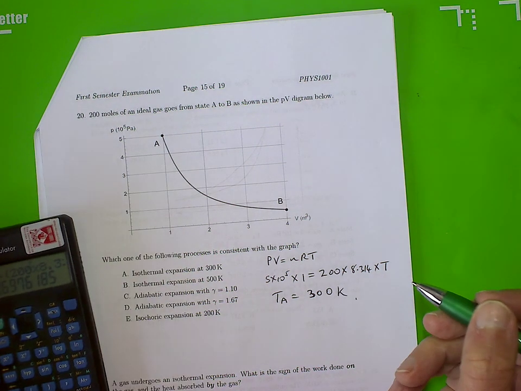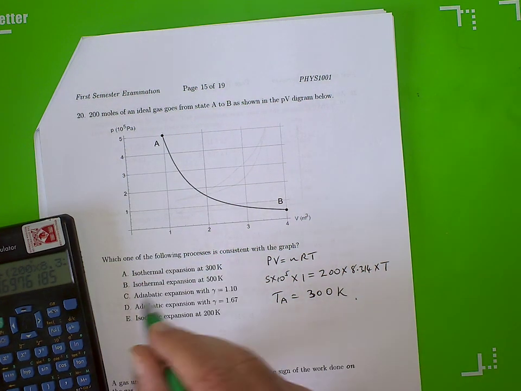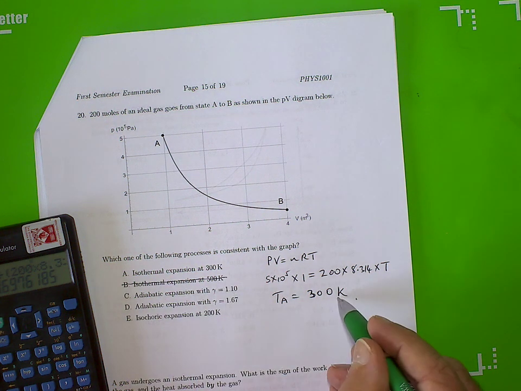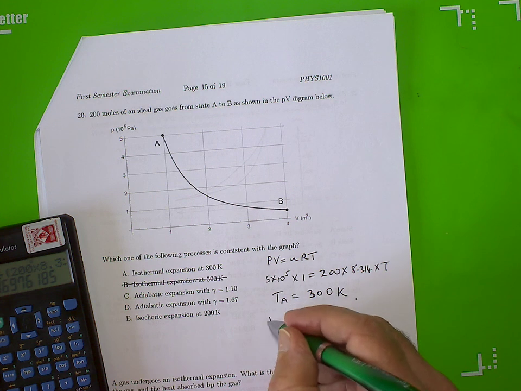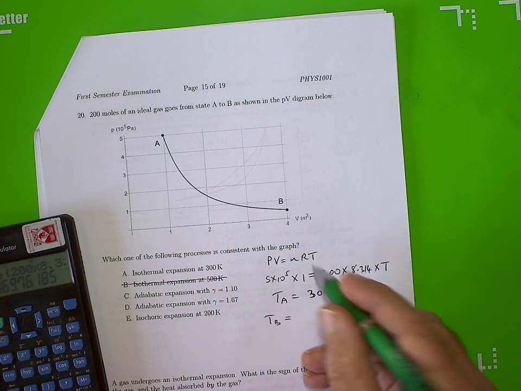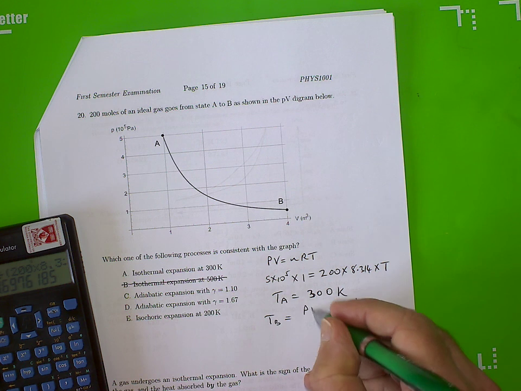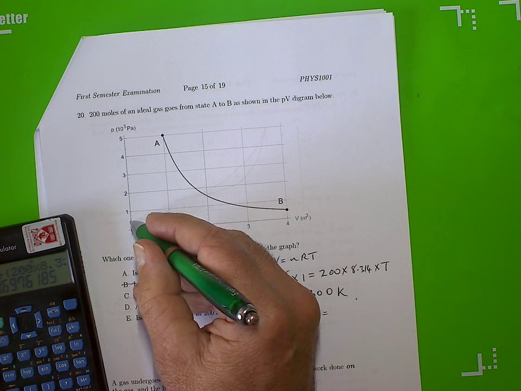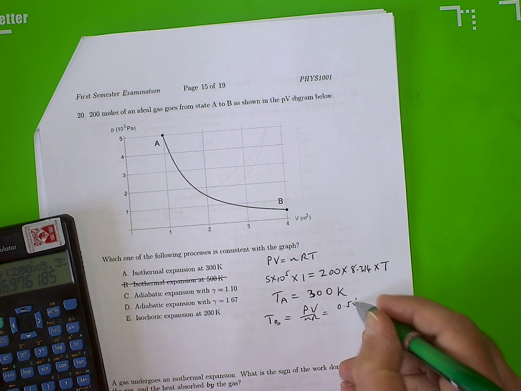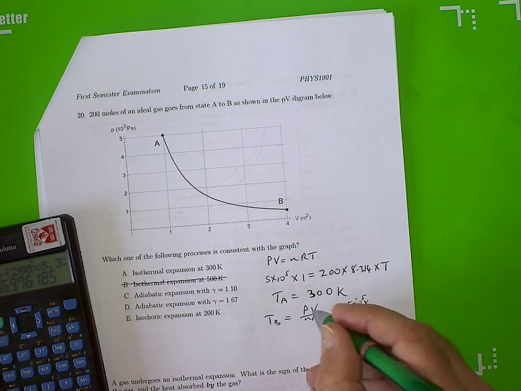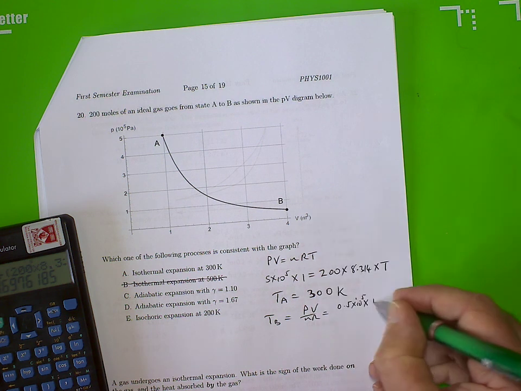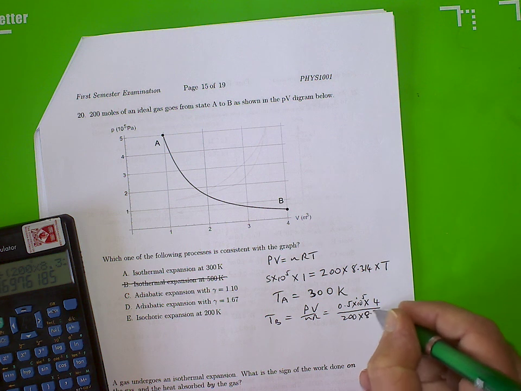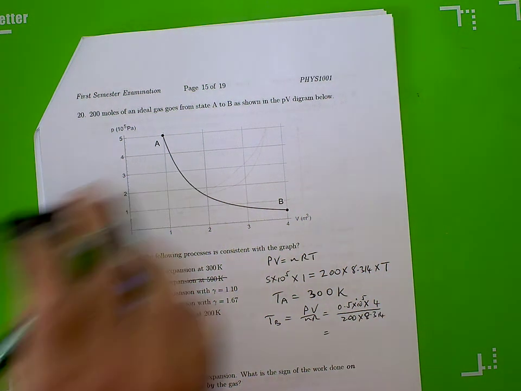Okay, so it can't be isothermal expansion at 500 Kelvin because the temperature at A is 300 Kelvin. What about the temperature at B? This appears to be a relatively easy thing to do, so rearranging, PV over nR. At B, our pressure is now 0.5 by 10 to the 5th times V, which is now 4, over n, which is 200, and R, which stays the same, 8.314. So let's have a look.